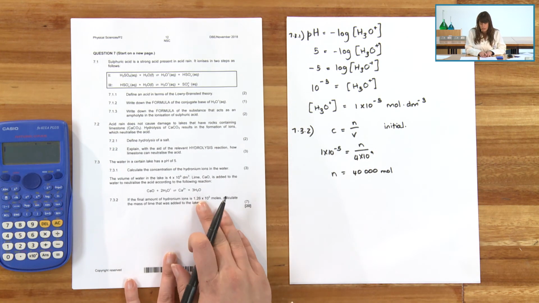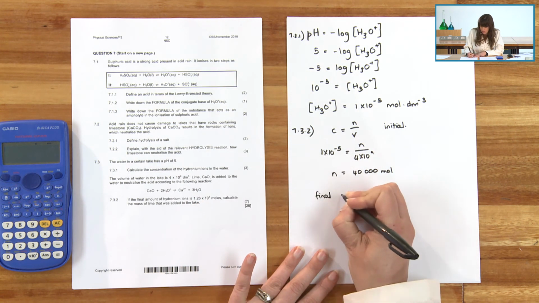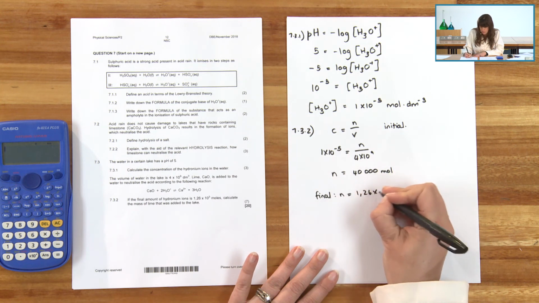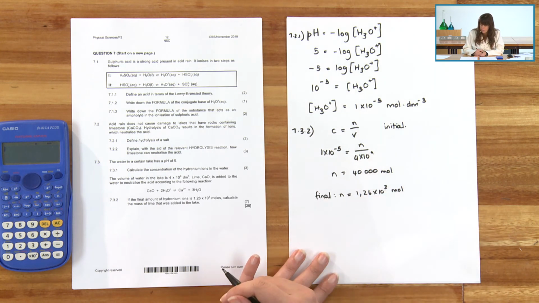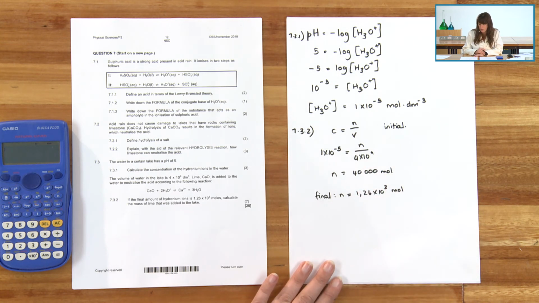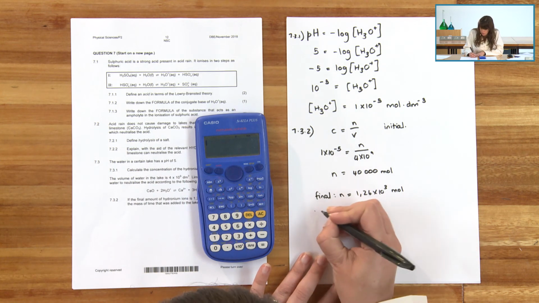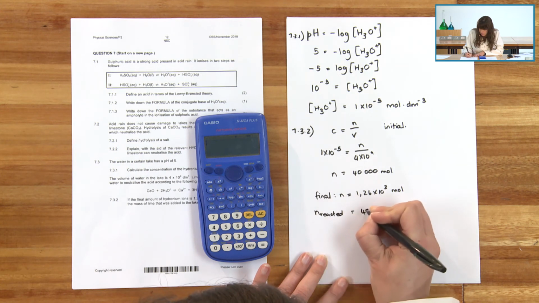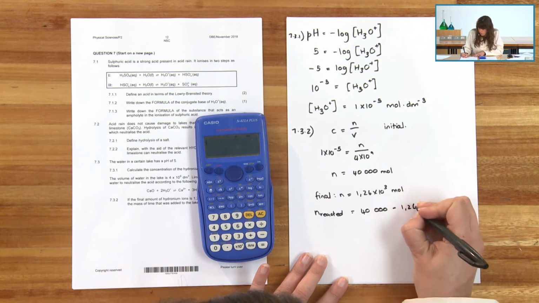After the reaction took place with the lime, we were left with a number of moles after the reaction as 1,26 times 10 to the 3 moles. And so how many moles were actually reacted? Well, we're going to look at our change in our number of moles. So we started out with 40,000. So we're looking at number of moles reacted, which is going to be our 40,000 that we started with minus what we were left with.